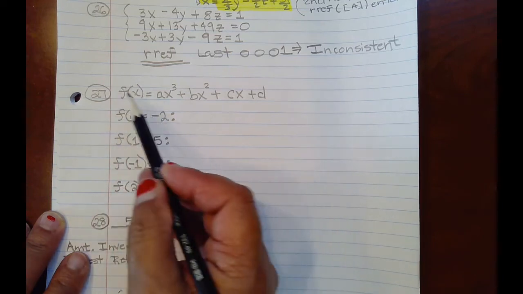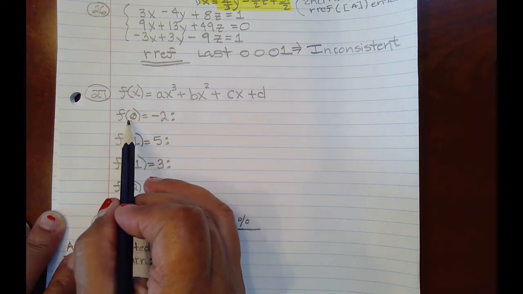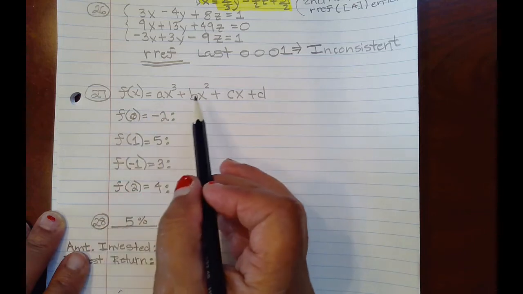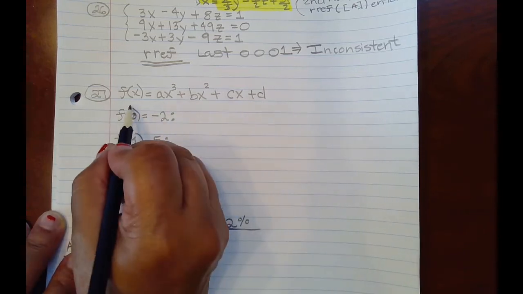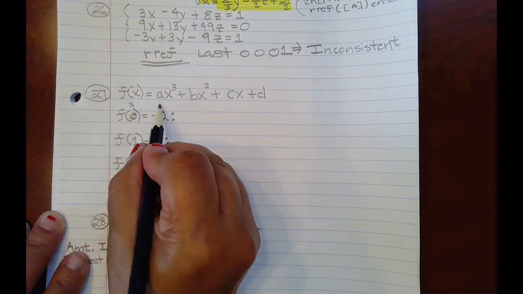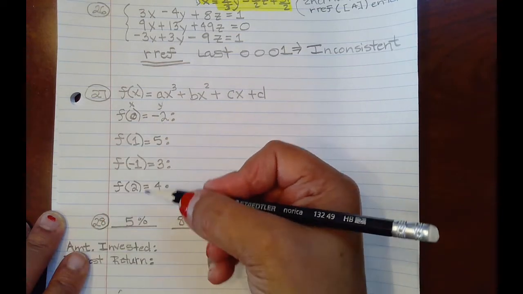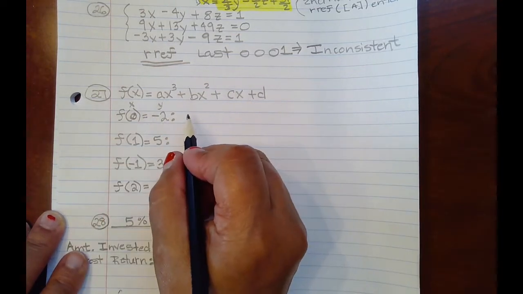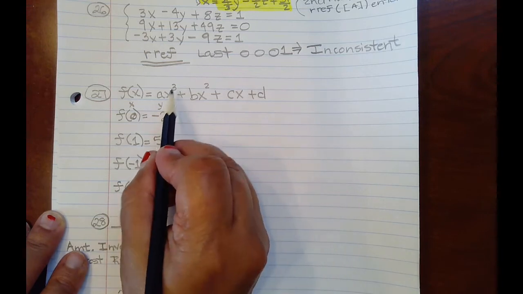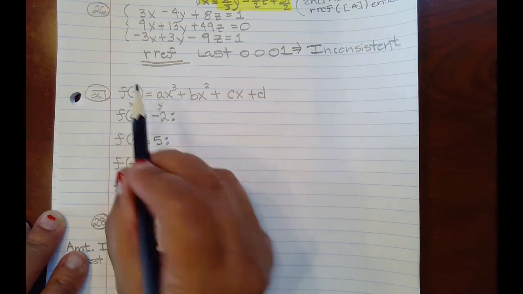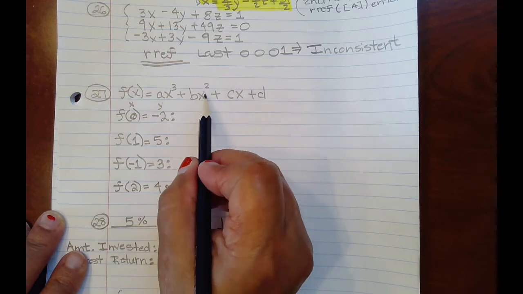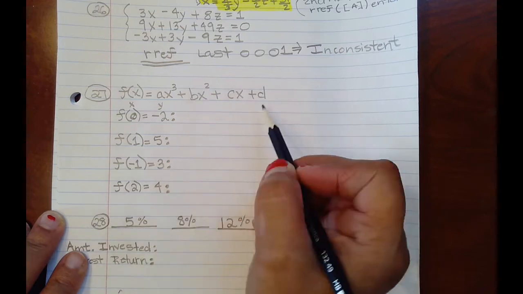So on one side, you'll put this value, and wherever you see an x, you will put the 0. Okay, don't forget, this is x. This stands for y every time I do it. Okay, so it's going to be 0 cubed is 0, 0 times a, 0. 0 squared is 0, 0 times b, 0 again.